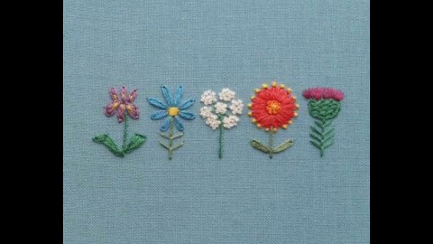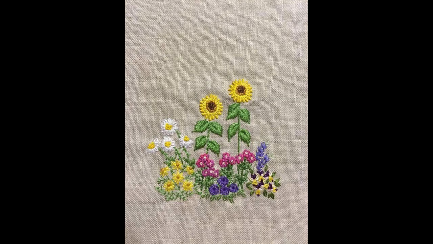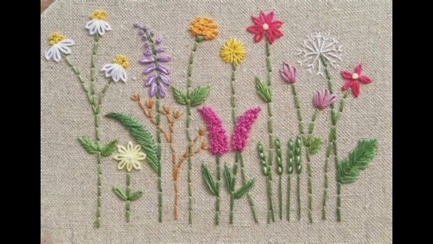handmade bags. And you can embroider these patterns for designing very beautiful home decor items like bed sheets, pillow sets, cushion covers, quilt covers as well.